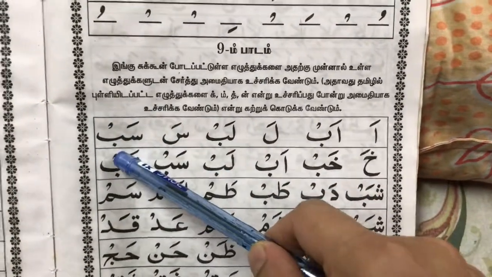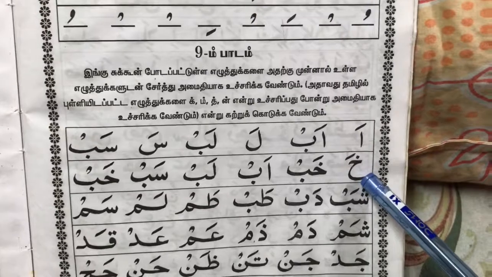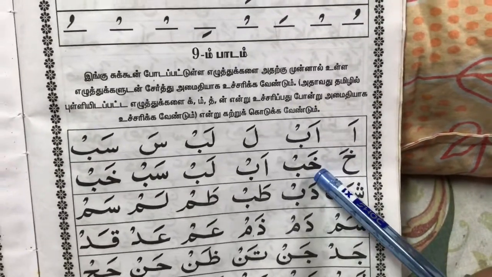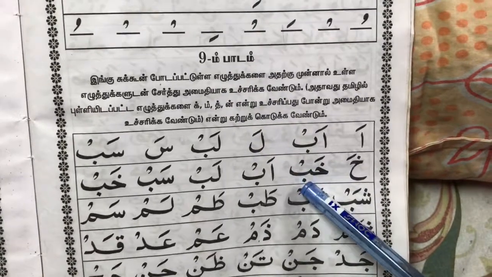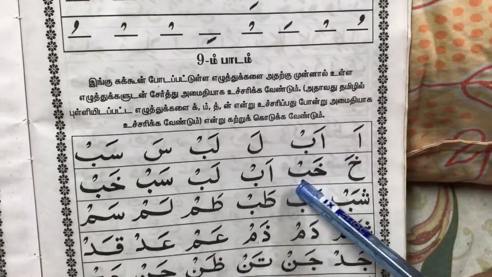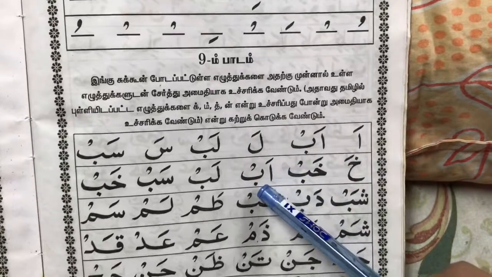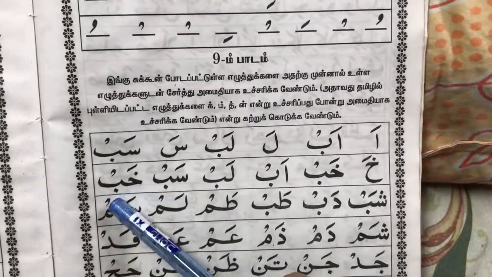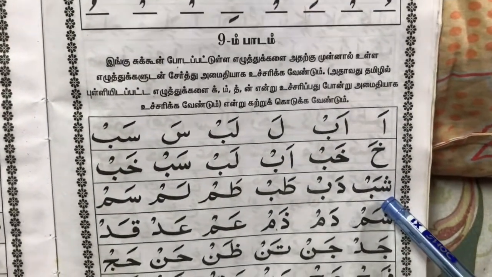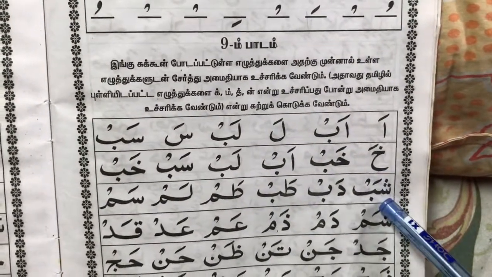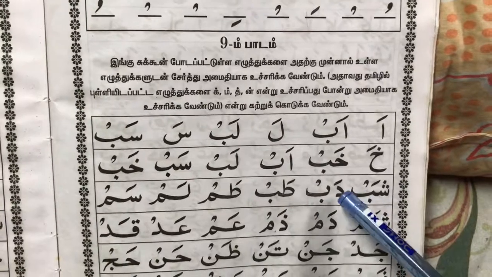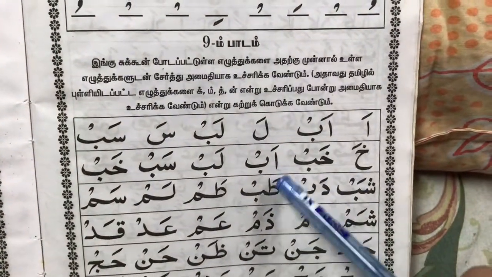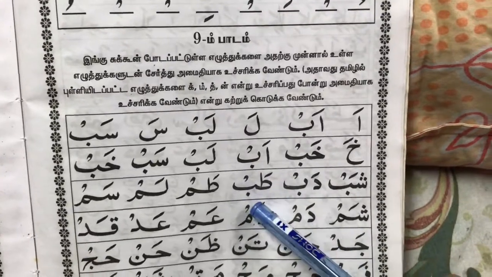This is Sab. This is Khe Jabar Kha. This is also Khe, another writing form. This is Be Sukun Ib. So Khab. Ab, Lab, Shab, Khab. This is Sheen Jabar Sha, Ib, Shab. Dal Jabar Da, Ib, Dab. Toy Jabar Tha, Ib, Tab.